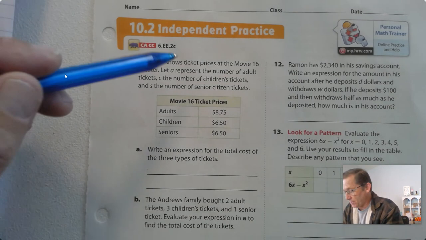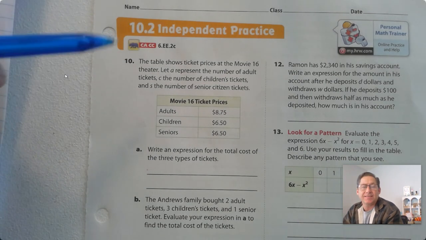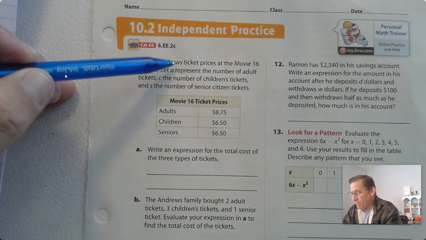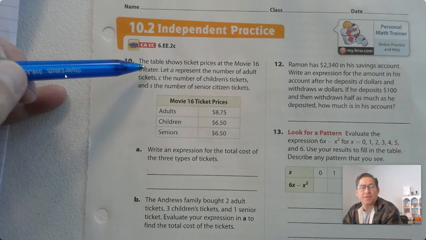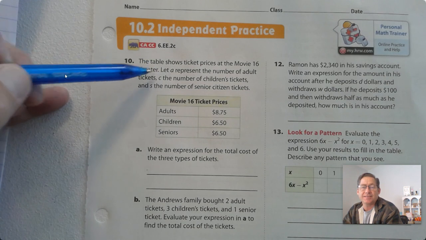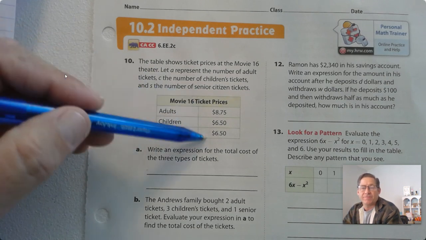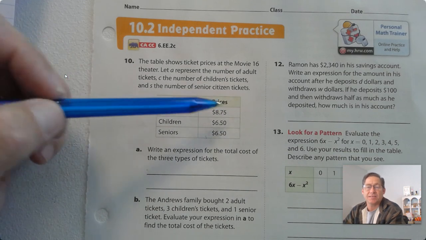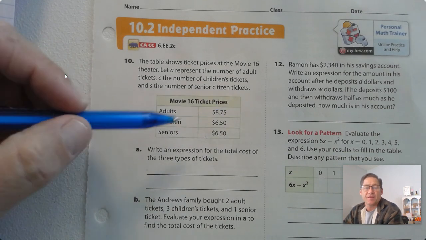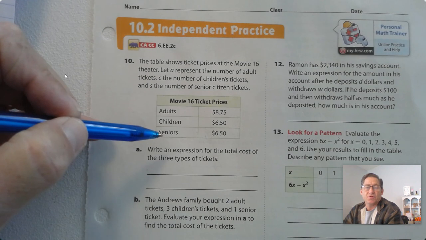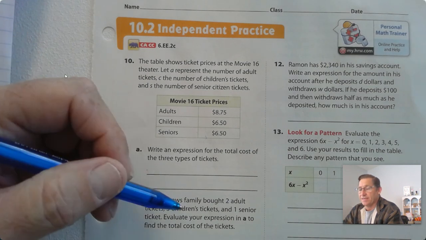The table shows ticket prices at the movie 16 theater. We're going to let A represent the number of adult tickets, C the number of children's tickets, and S the number of senior citizen tickets. And we have two different prices actually. The children and seniors have the same price. And it wants us to write an expression for the total cost of the three types of tickets.